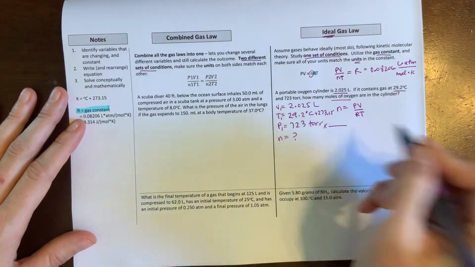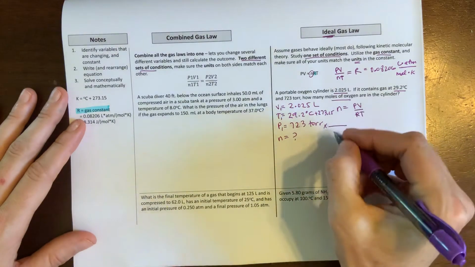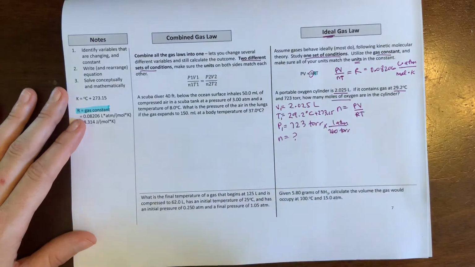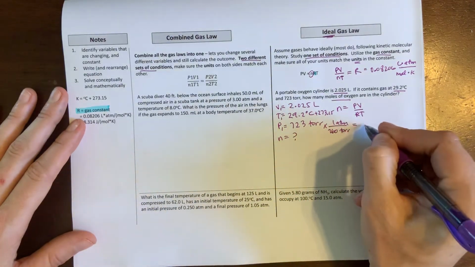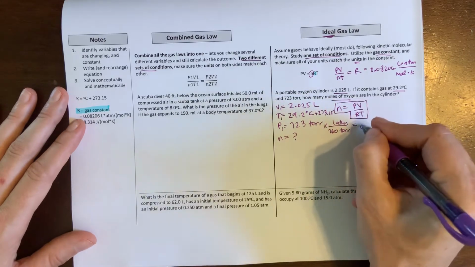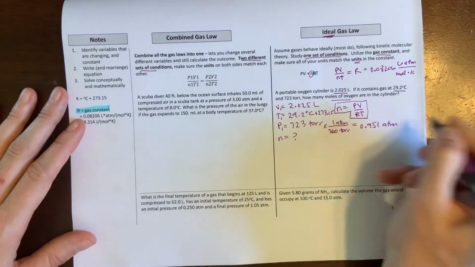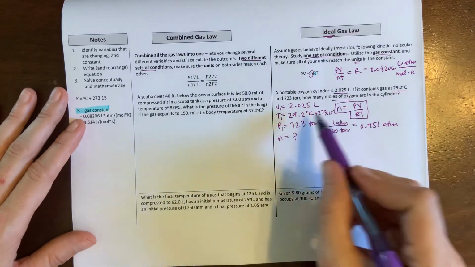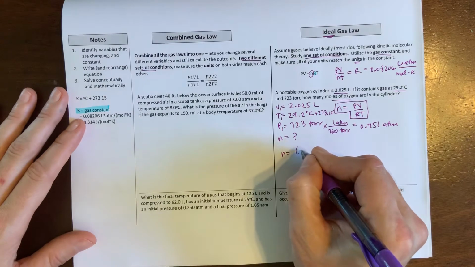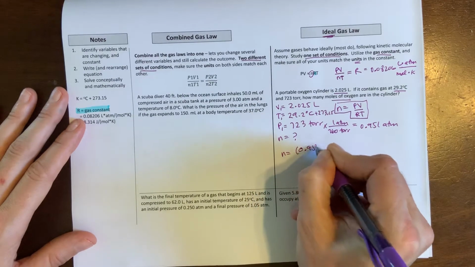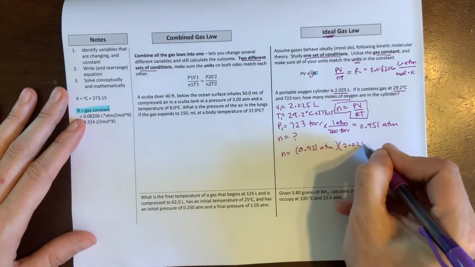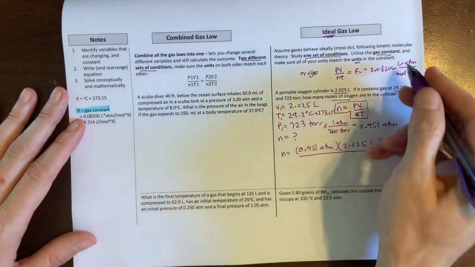So the conversion, if you can go back to one of our earlier slides, is 760 torr for every 1 atmosphere. When I do that, I find, keep this equation separate, that the pressure in atmospheres is 0.951 atmospheres, and my temperature, we'll do that math and plug it in down here. So N equals pressure, 0.951 atmospheres times volume, 2.025 liters, divided by this gas constant.